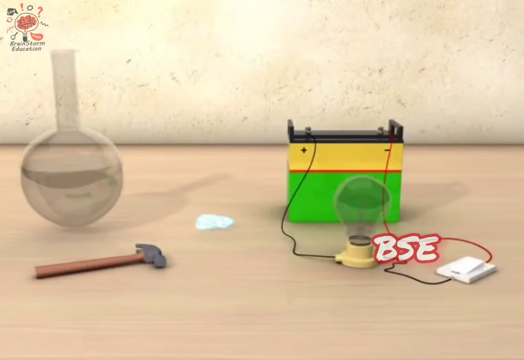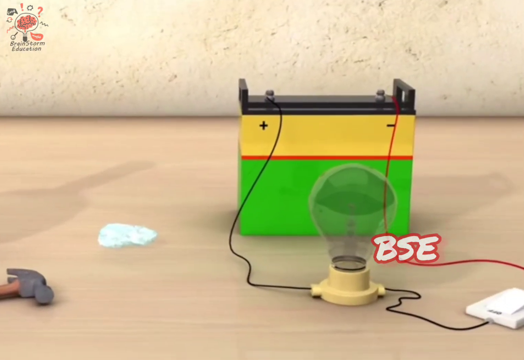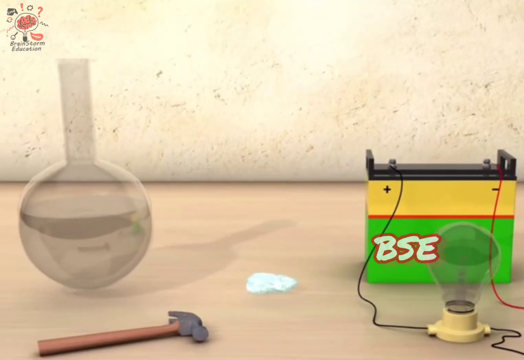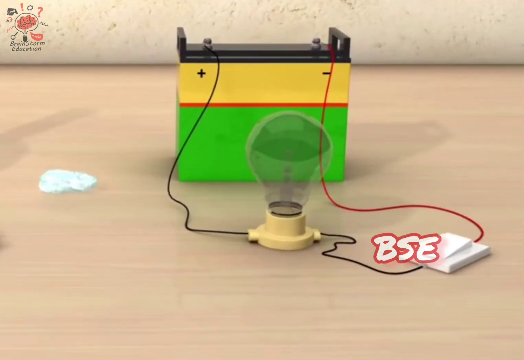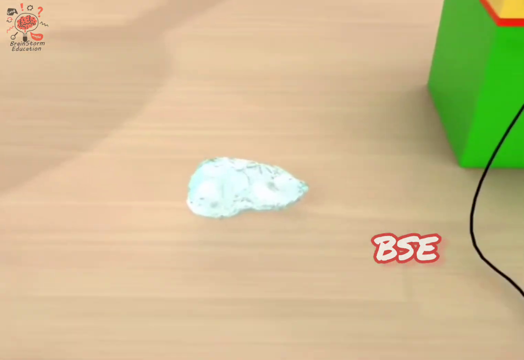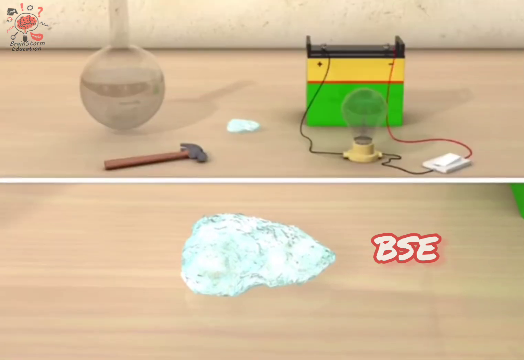If you are given a hammer, a battery, a bulb, wires, water, and a switch, can you find out whether this substance is an ionic compound or not? Let us find out how, shall we?